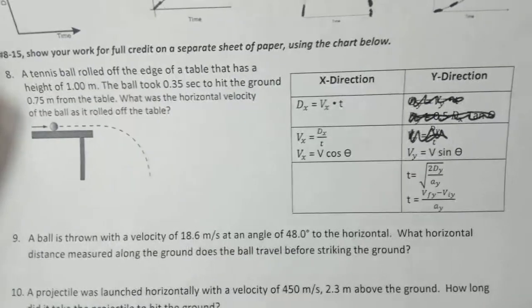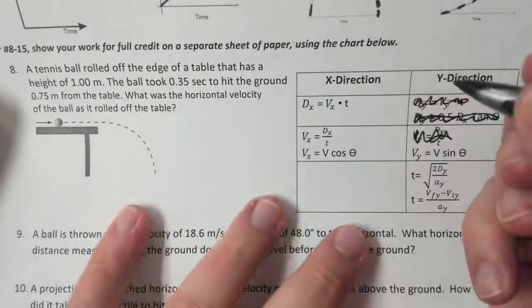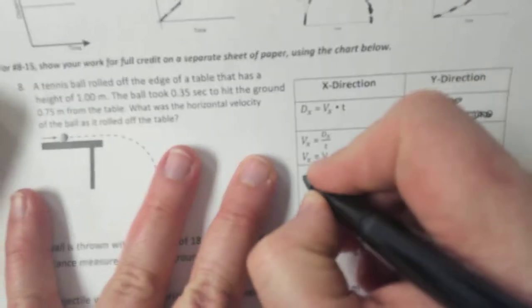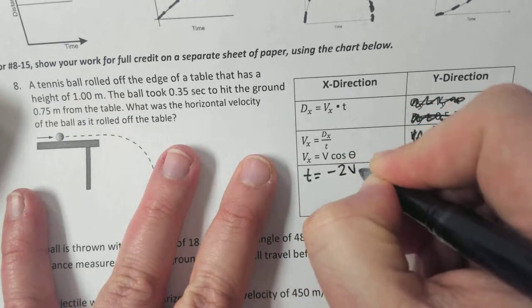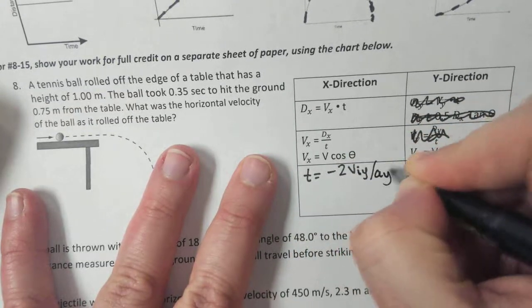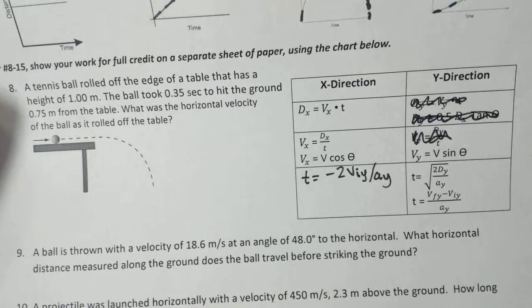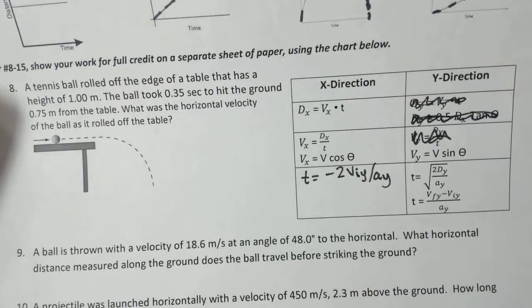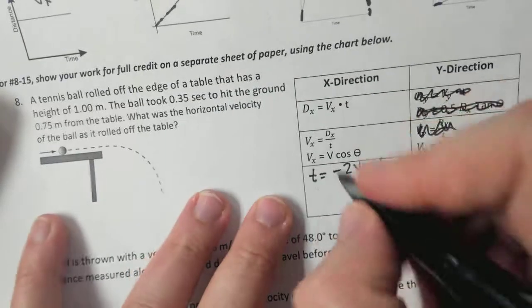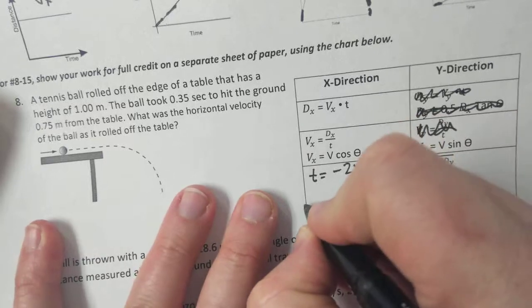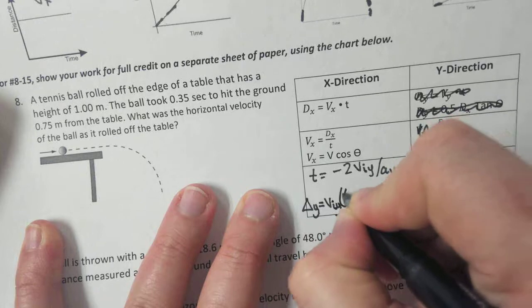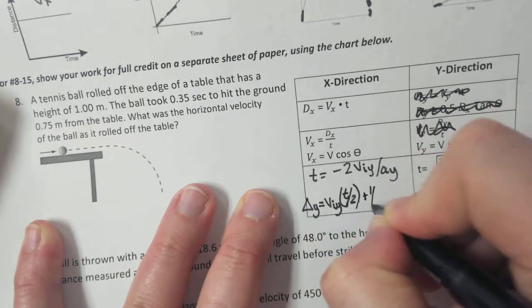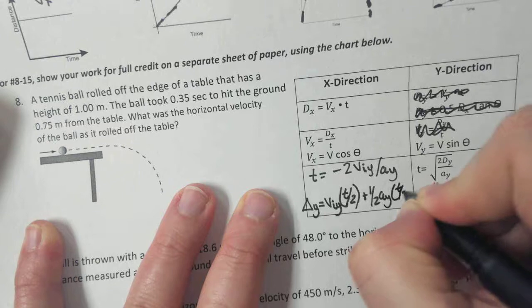And then the two that are not on here, what you will need is t is equal to negative 2 Viy over Ay. So that's the time for a projectile launched at an angle that lands at the same height at which it was launched. And then the other one that you will need is the maximum height. So that's delta y is equal to Viy times t over 2 plus 1/2 Ay t over 2 squared.